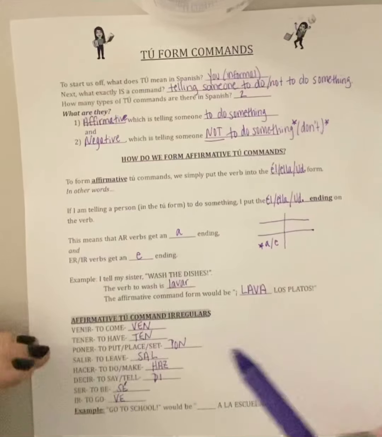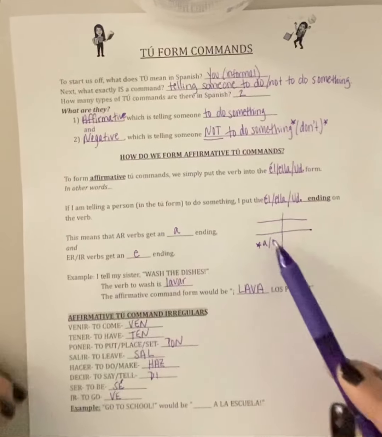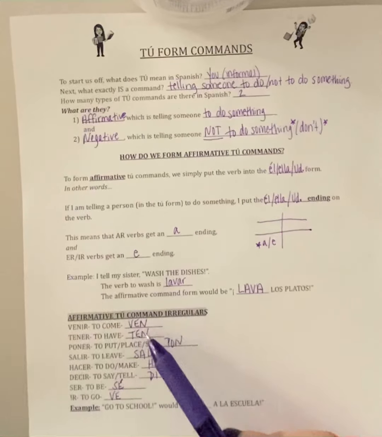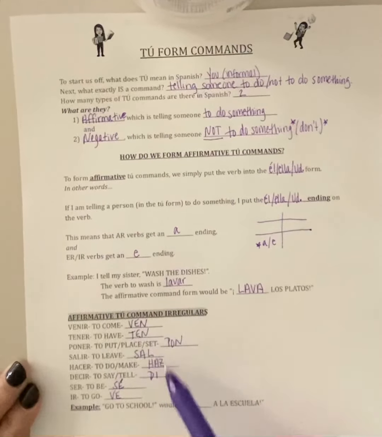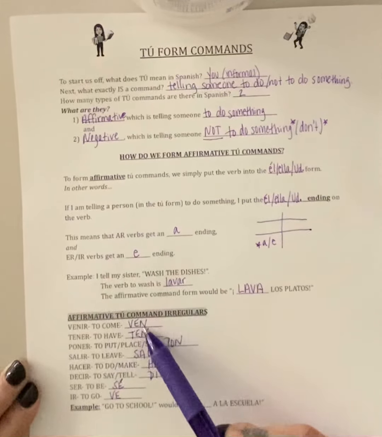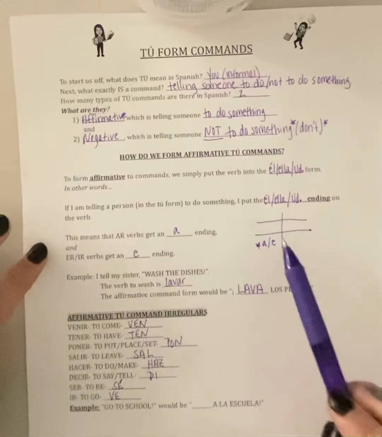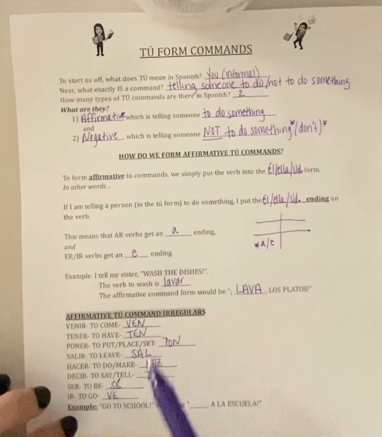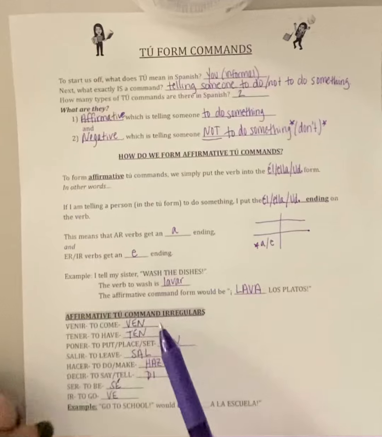That being said, these irregulars, because they are irregular, do not get either an A or E put on the end of them. They're irregular, therefore this word is the entire command. Again, you do not put an A or E ending on any of these verbs or any of these irregular commands. This is the command in its entirety. It's just this word. Unlike the regulars where, yes, you plug in an A or an E, for example, lavar, lava. These are irregular, therefore just this is the command. Again, you don't put an ending on these commands because they are irregulars.